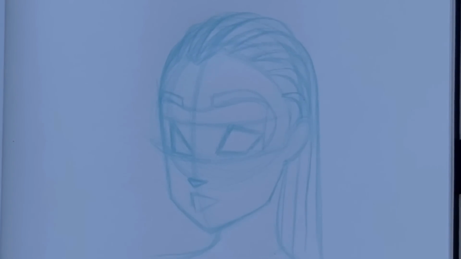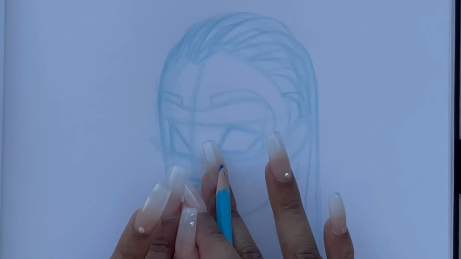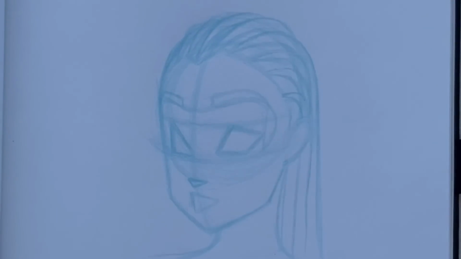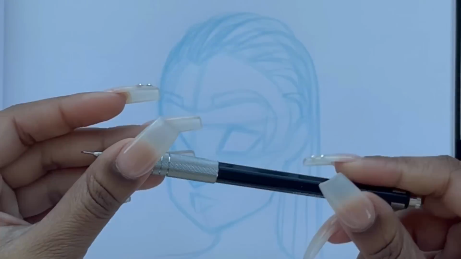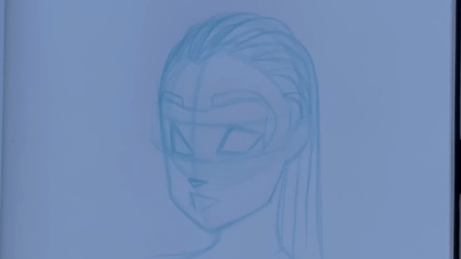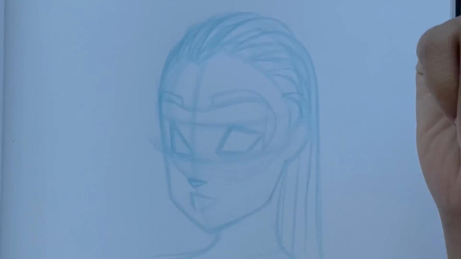Okay, so it looks like we have the base down for everything. We've got the eyes, the nose, the lips, the eyebrows, and we've got the rows for the braids. So now we can go in with our pencil. Yay, pencil time, and start putting those details in. So I'm gonna take my glasses off for this because we're getting serious. So we're gonna start off with this eye.